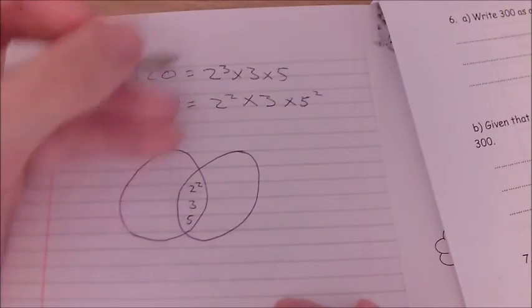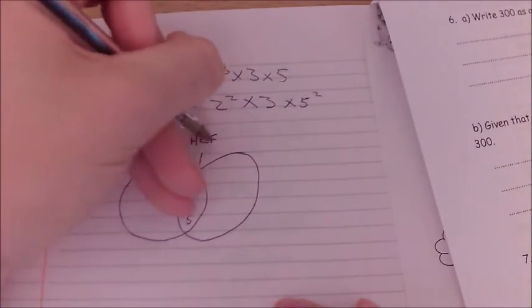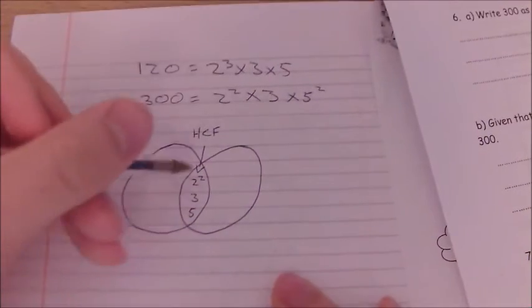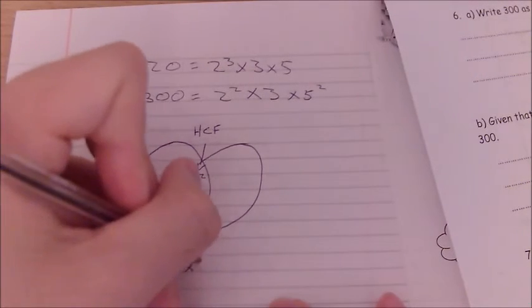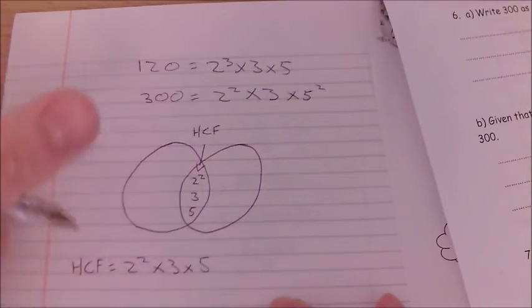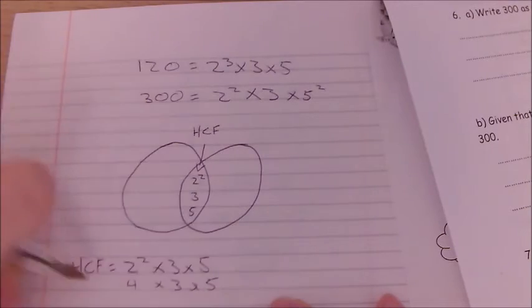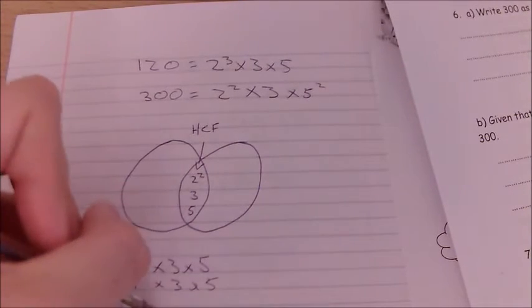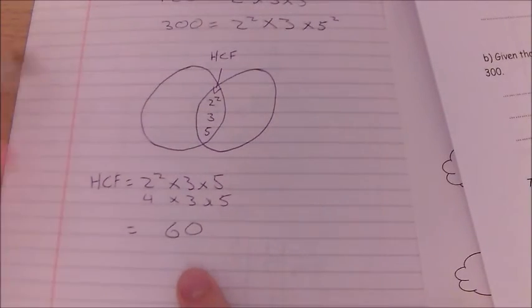So it's 2 squared times 3 times 5, which is 4 times 3 times 5. 4 times 3 is 12, times by 5 is 60. So the highest common factor is 60.